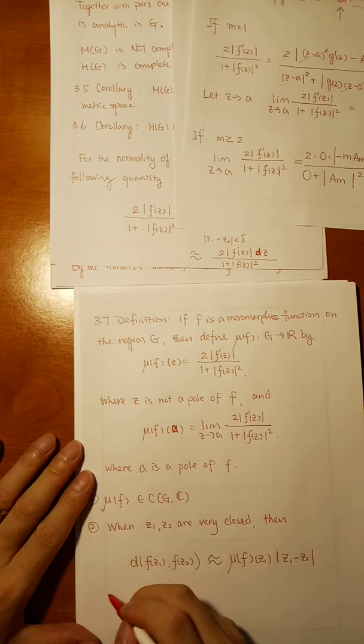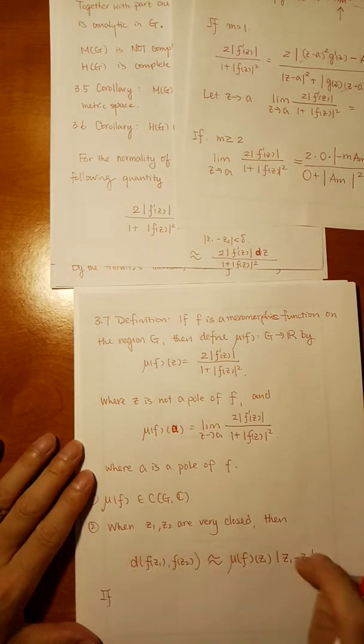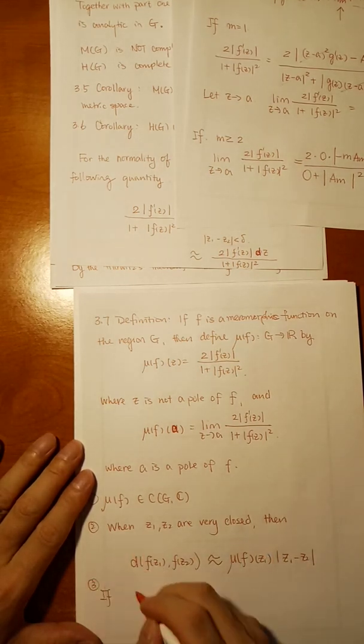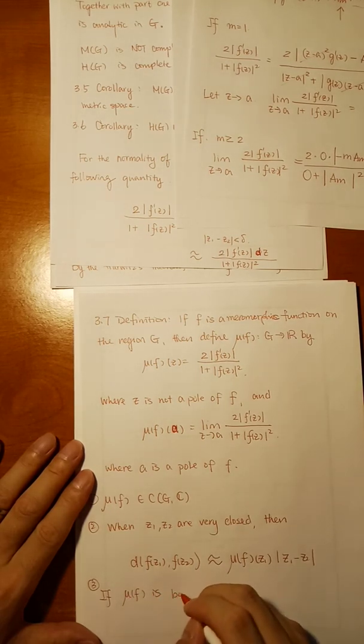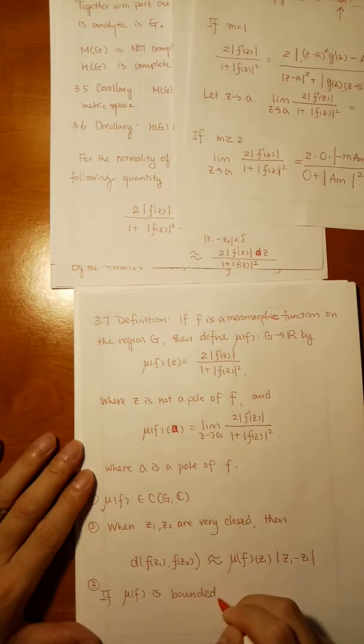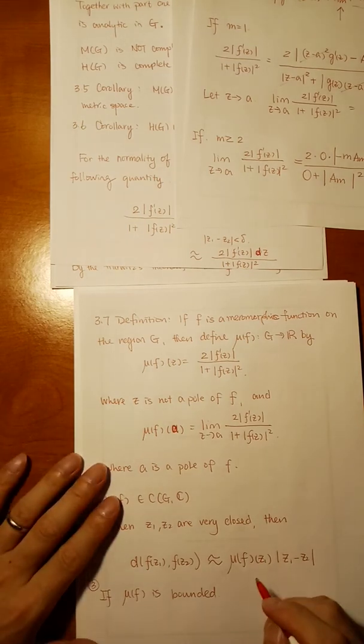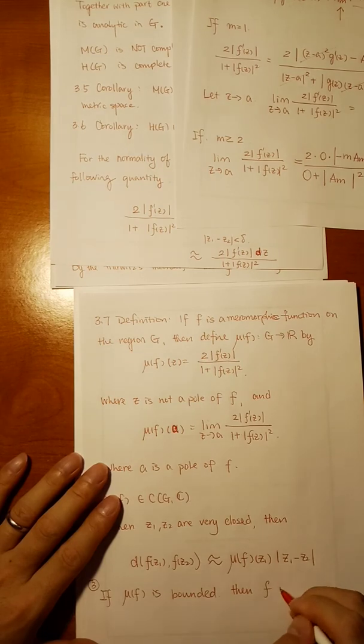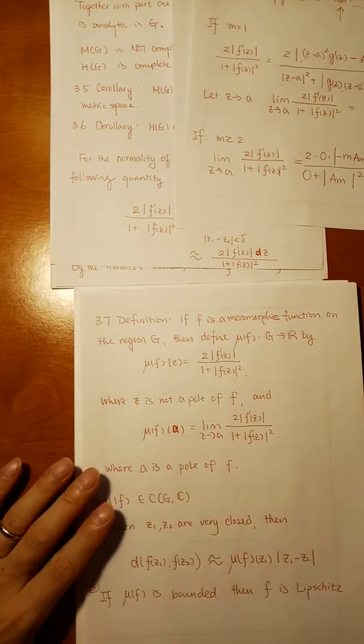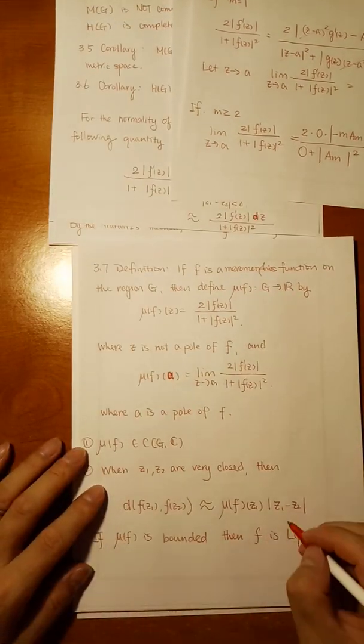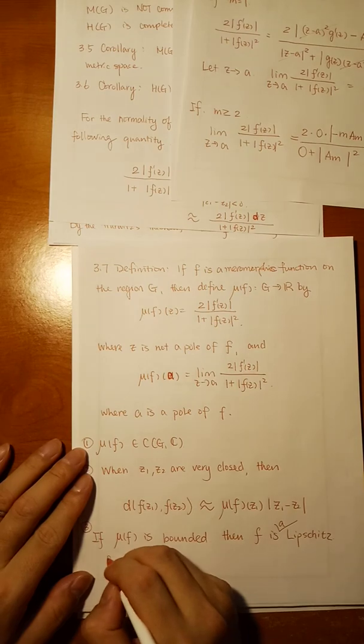So this is an observation: if mu f is bounded, then f is Lipschitz. What is a Lipschitz function?